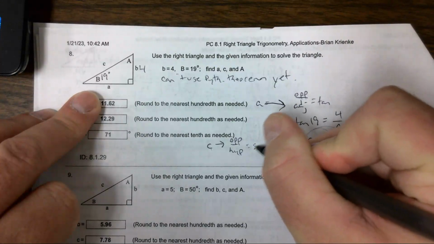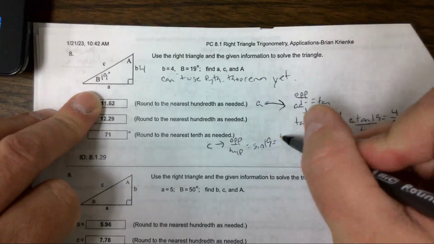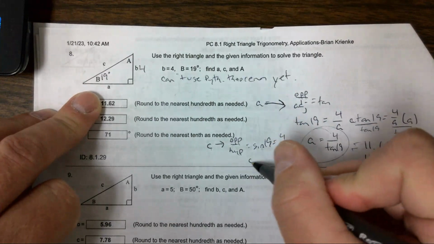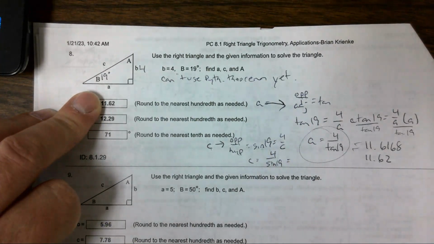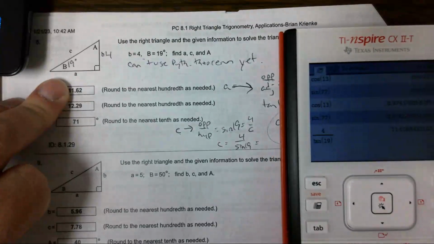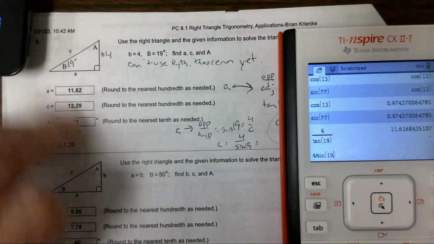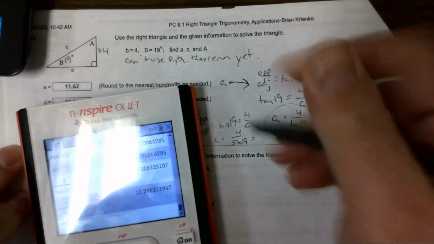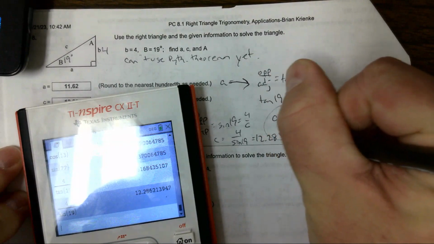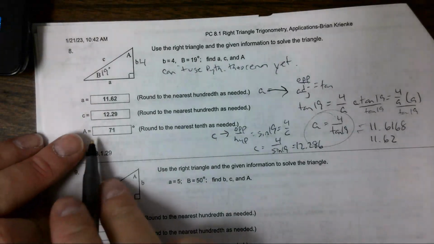And so that's sine 19 equal 4 over C. And so C equal 4 over sine 19. 4 over sine 19 gives us 12.286. And so that's why we round that to 12.29.